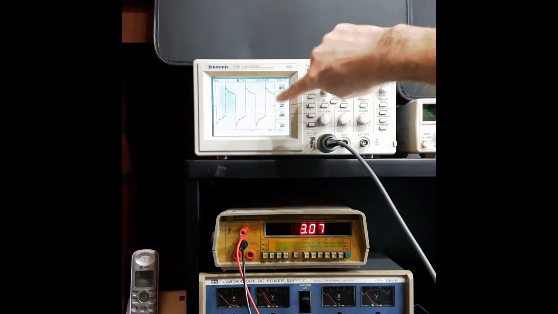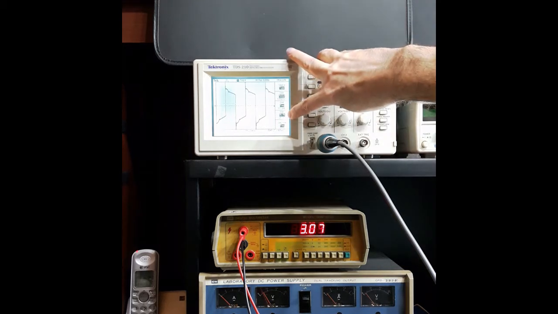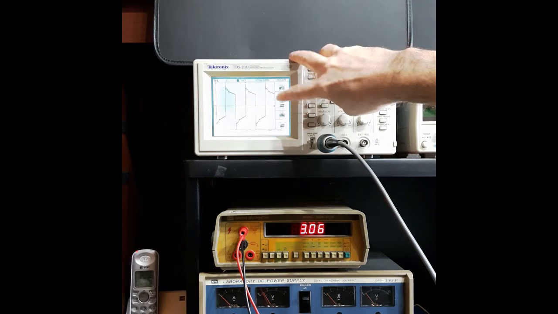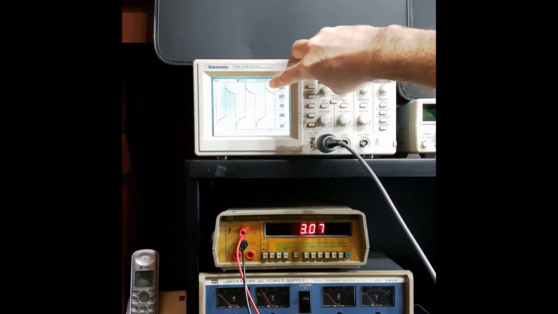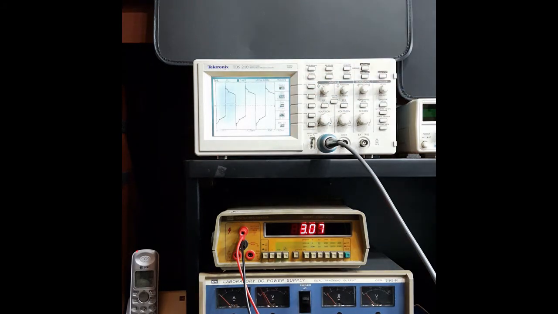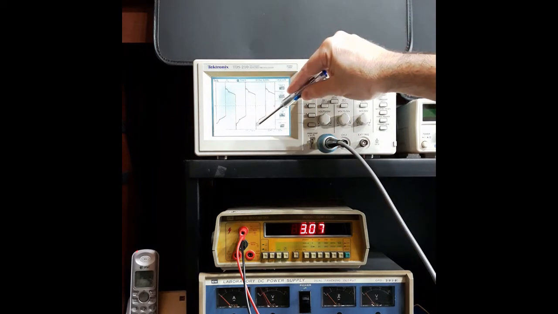Now we're going to do some measurements. We've got this peak to peak here, and it's going to be fairly inaccurate because it's taking into account the big spike. What I want to do is get the voltage at this point here down to this point here.